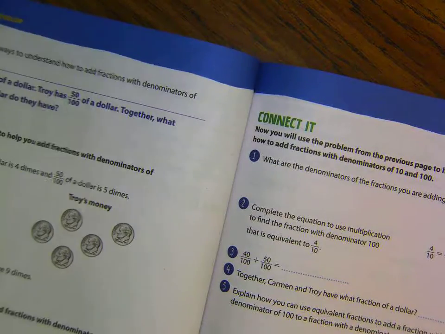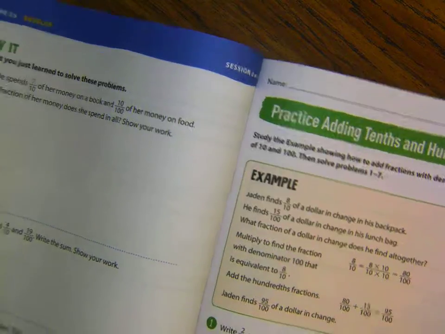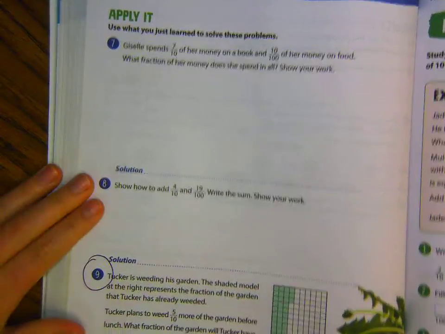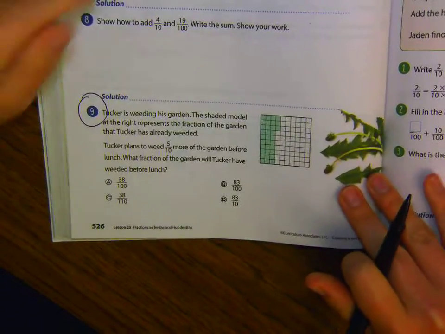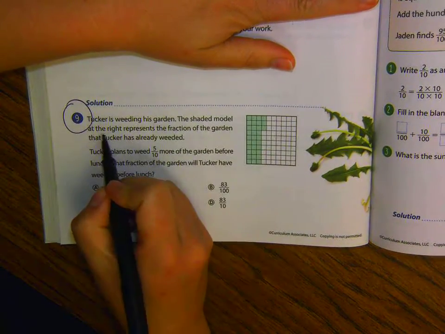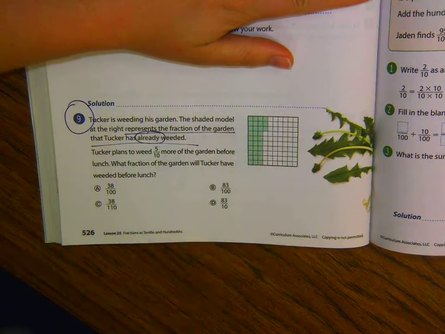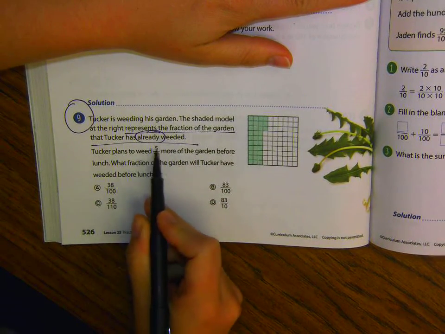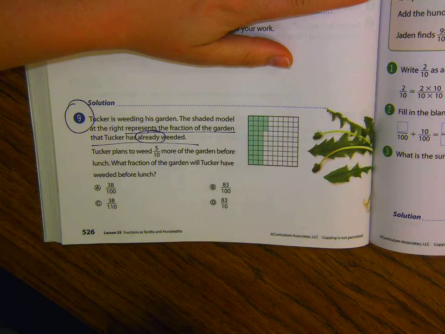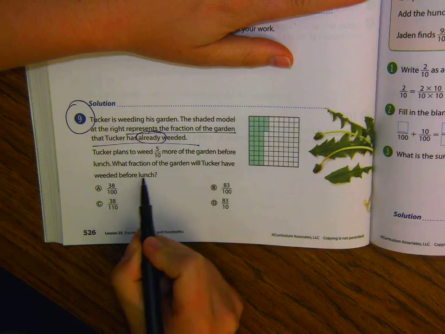Another one we could do, let's see. Ooh, number 9 is a good one. You're going to see one like this on your quiz for lesson 25. Tucker is weeding his garden. The shaded model at the right represents the fraction of the garden that Tucker has already weeded. Tucker plans to weed 5/10 more of the garden before lunch. What fraction of the garden will Tucker have weeded before lunch?